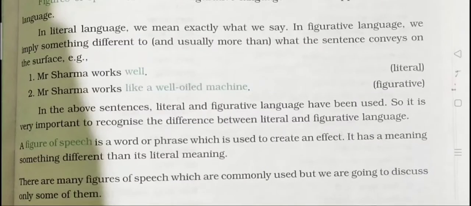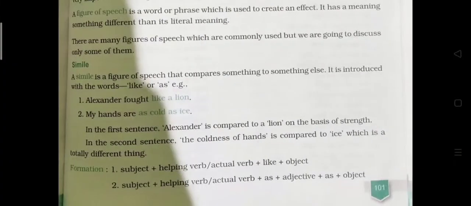Like these are also called the literary devices. Similes, metaphor, hyperbole. These all are also known as literary devices. These are used in poems a lot. So see, there are many figures of speech which are commonly used, but we are going to discuss only some of them. Whatever is required as per your grade, as per your age, as per your level, we are going to discuss only that. We are not going to discuss all the figures of speech because there are many. Whatever is essential for you, we are going to take in our session. So let's see.